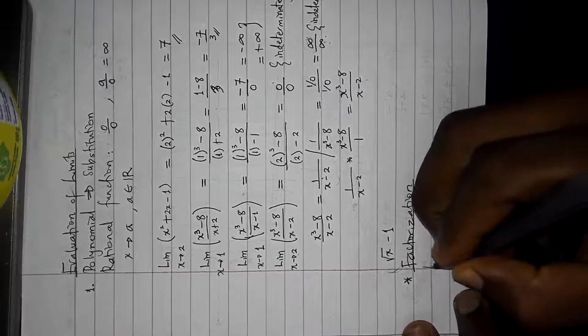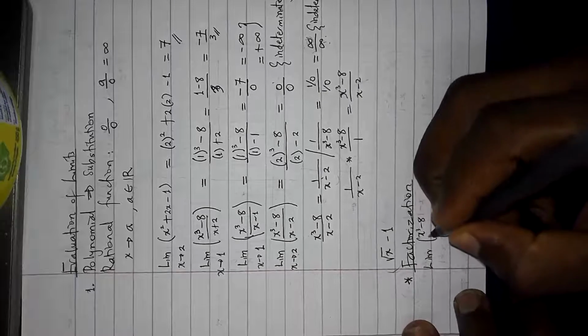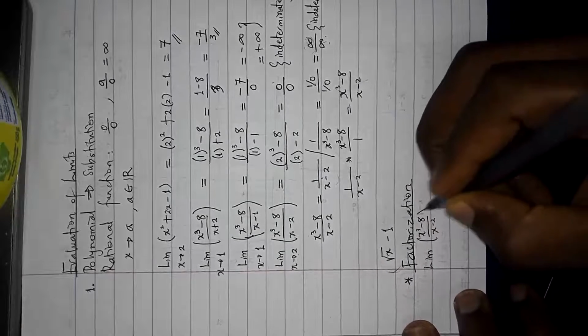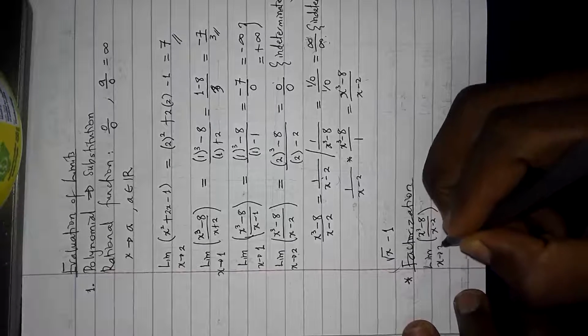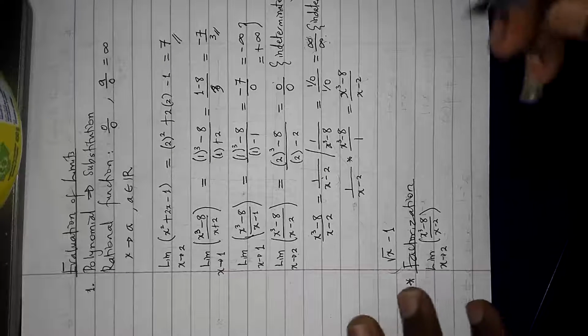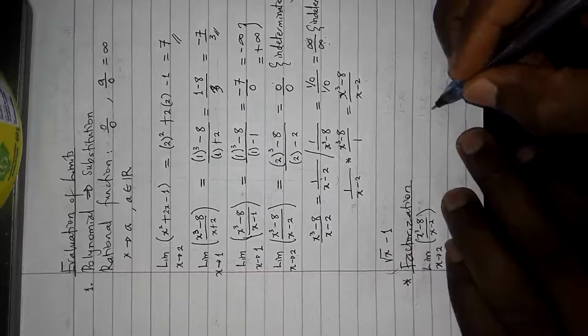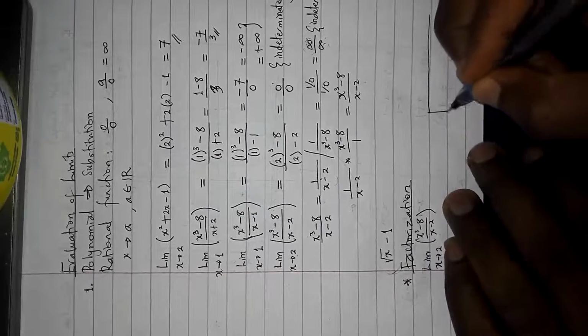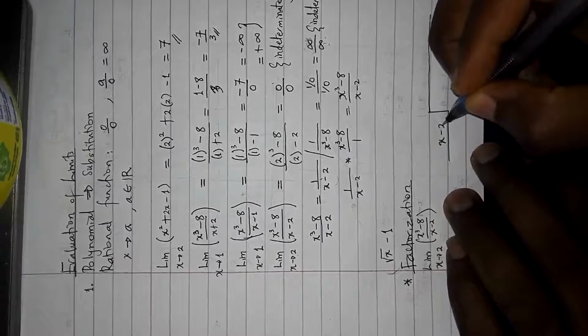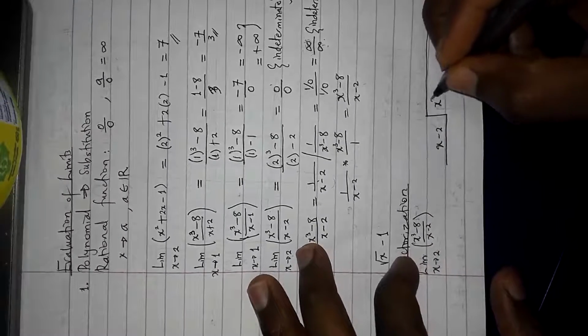An example is this limit we are dealing with: limit of x cubed minus 8 all over x minus 2, as x approaches 2. So what is the idea in the factorization? When you factorize this, you know how to factorize this. You can divide this by x minus 2, for instance, and see how that pans out. You should know it offhand, but if you don't, there is no big deal.